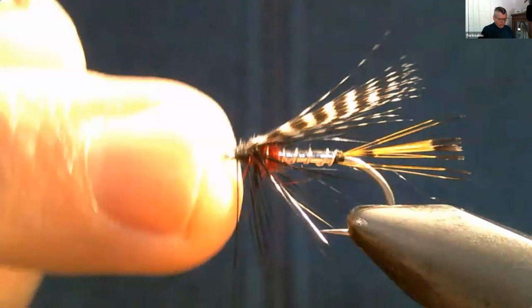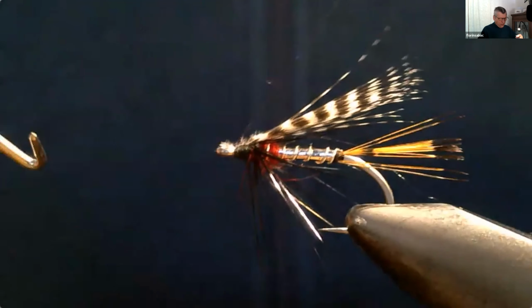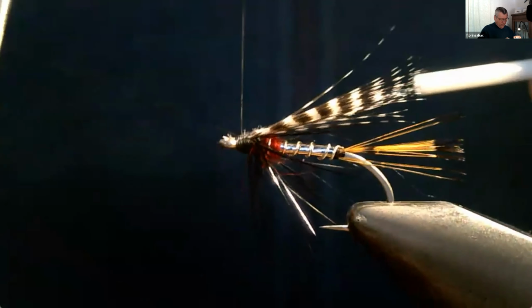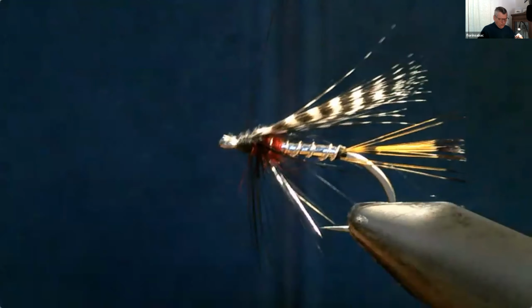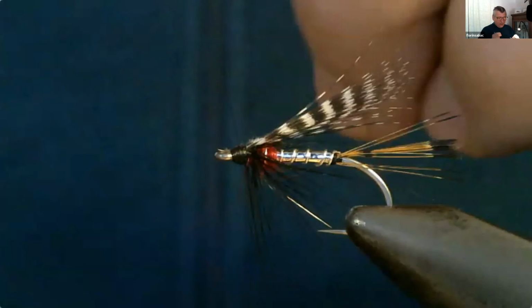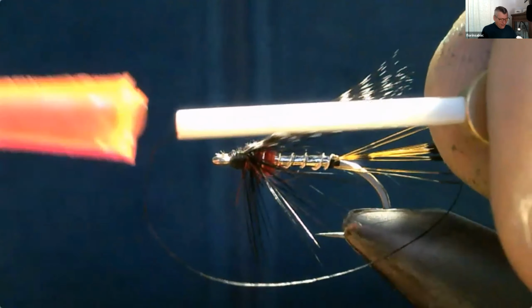Okay, so now end with a couple of whip finishes. Working my way from the head of the fly towards the back, so from the eye of the hook up. One and two. And this is the point where you get carried away, you cut the thread, and then it just spins out of control. So take the little plastic thing, cap the tube, cut the thread, and then the bobbin is good to tie the next fly.